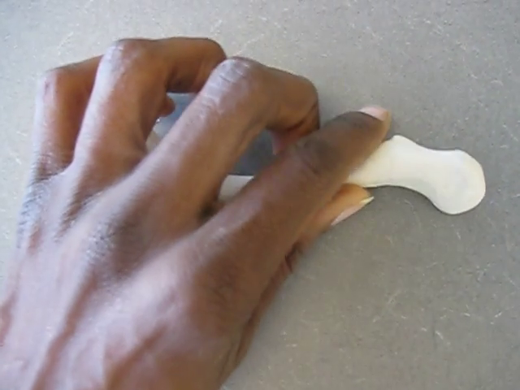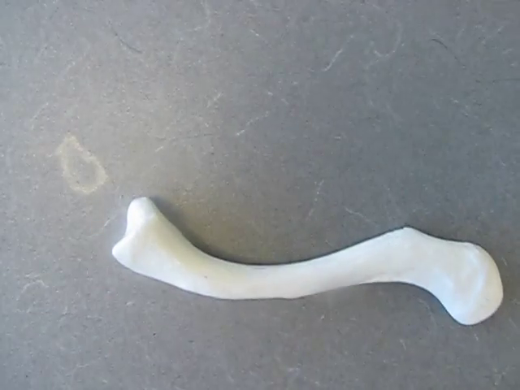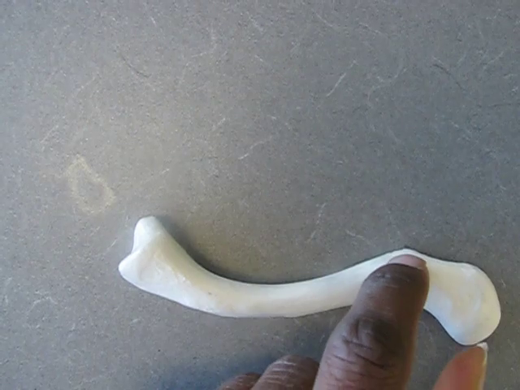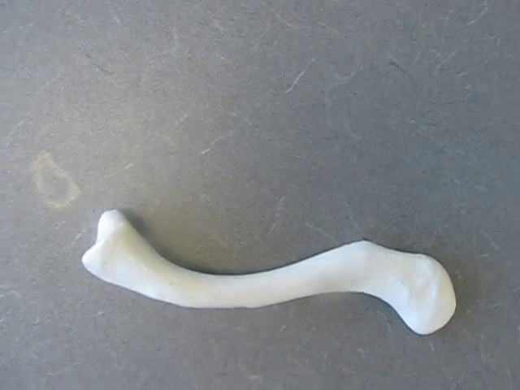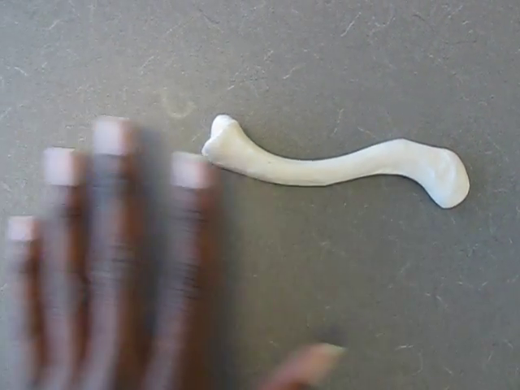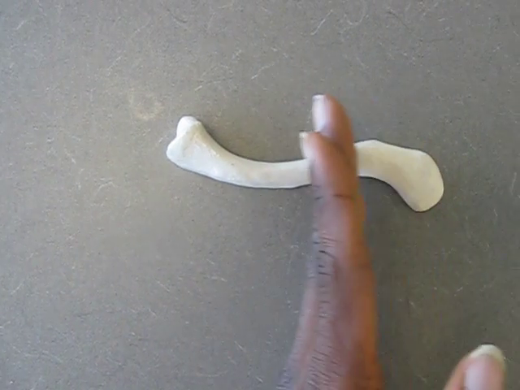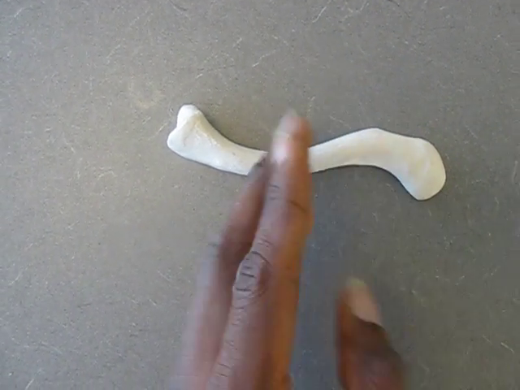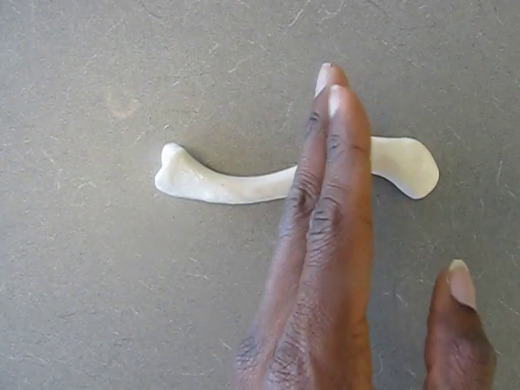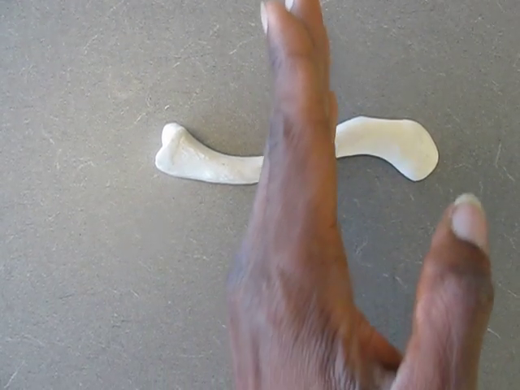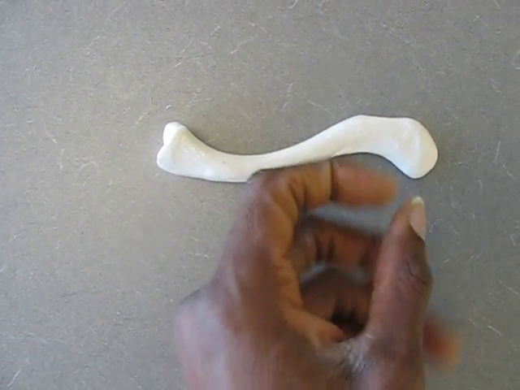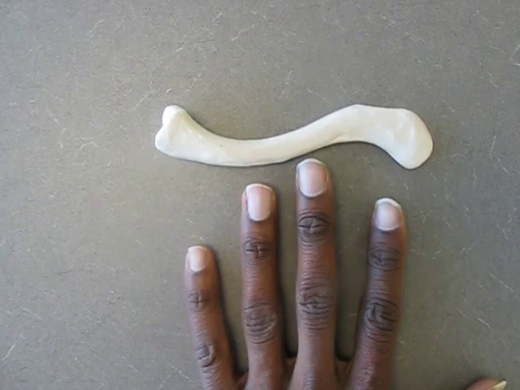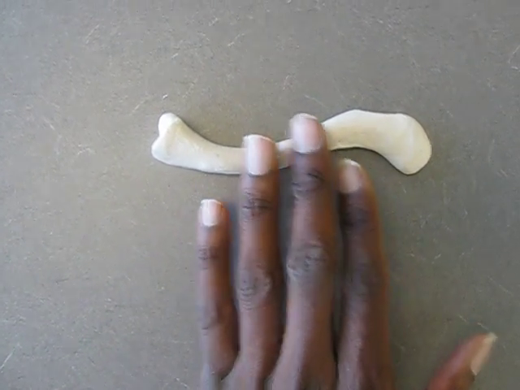I switch this to my superior view. The conoid process is on the top in anatomical position. If the conoid process is on the right side, on top, then this actually means my right becomes my left, and this is my left clavicle.